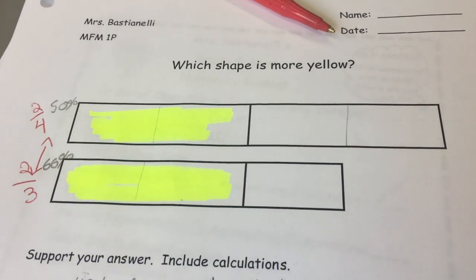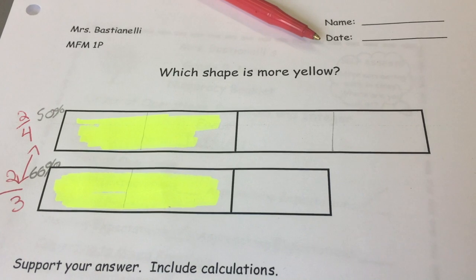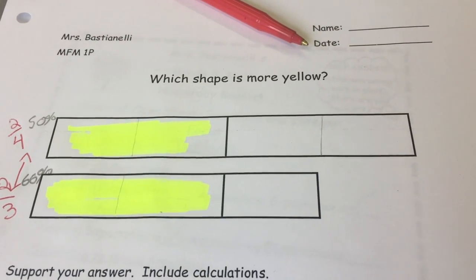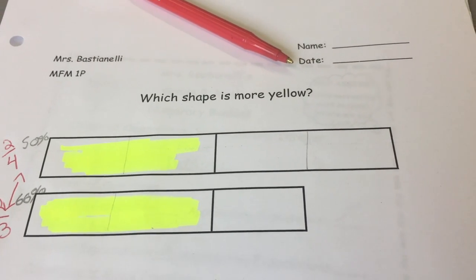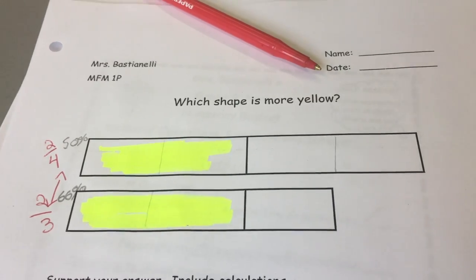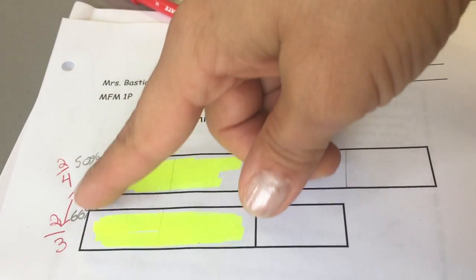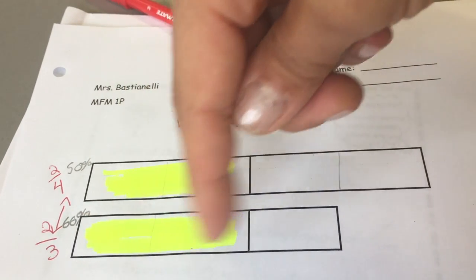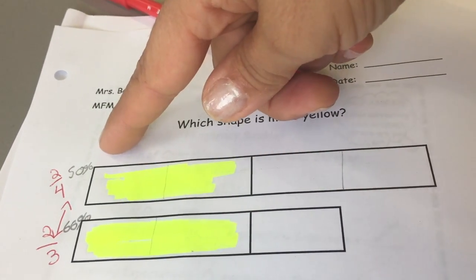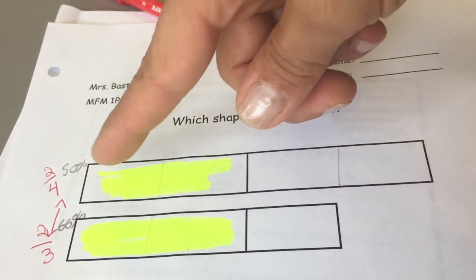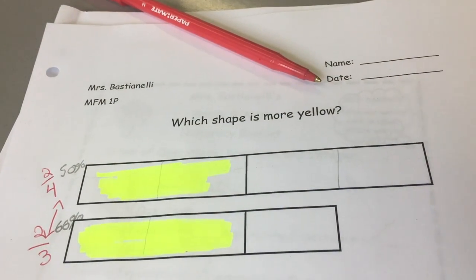Okay, so now, what are you thinking? Which shape is more yellow? The bottom one. Do you see it now? Yeah. Okay, so remember when you were talking about the 4 parts and the 3 parts, and you thought, oh, it's just a difference of 1. But a difference of 1 actually changes a lot, doesn't it? Yeah. 50% of it, 67% of it. That's a big difference between the two. Okay, excellent.